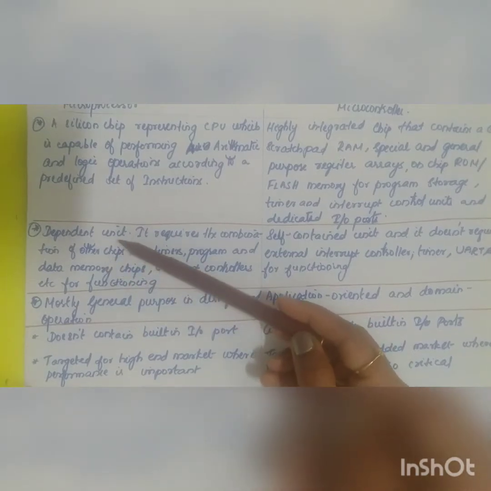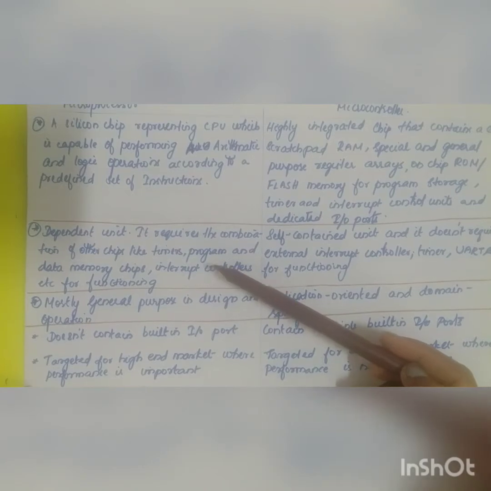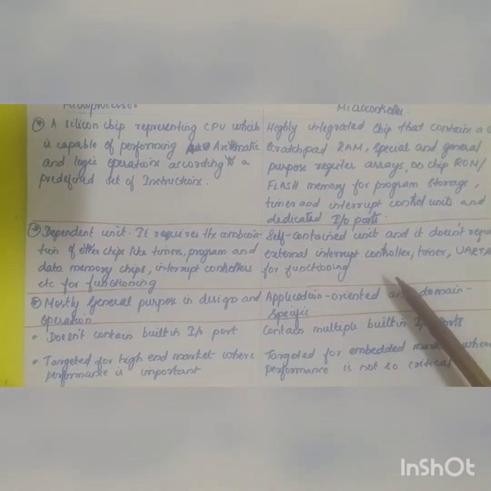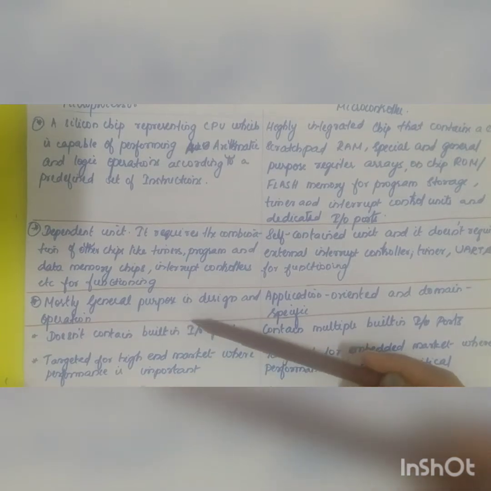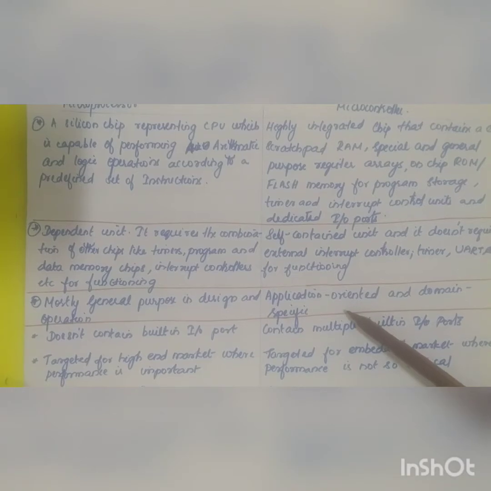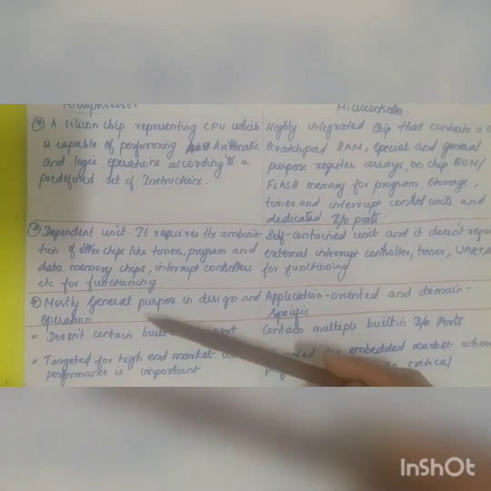Now, a microprocessor is a dependent unit. It requires a combination of other chips like timers, program and data memory chips, interrupt controllers, etc. for functioning, whereas a microcontroller is a self-contained unit and does not require any external interrupt controller, timer, UART for functioning, etc. Okay. A microprocessor is mostly general purpose in design and operation, whereas your microcontroller is always application oriented and domain specific.